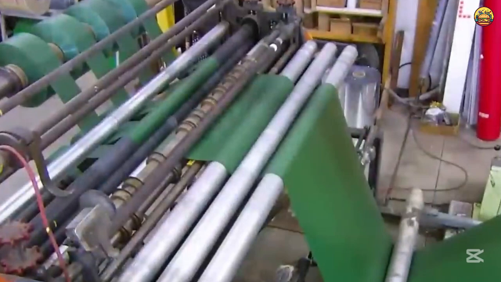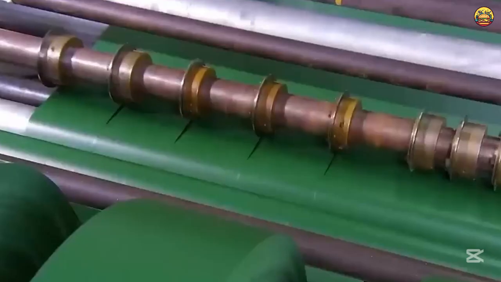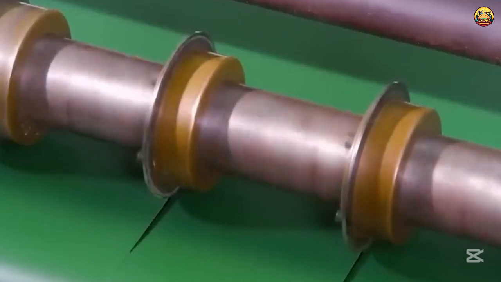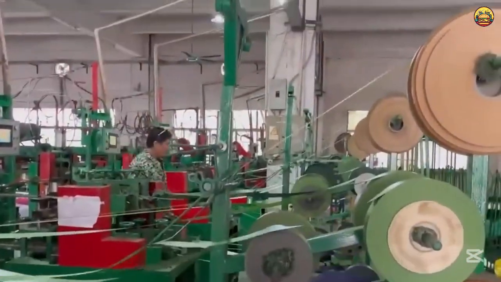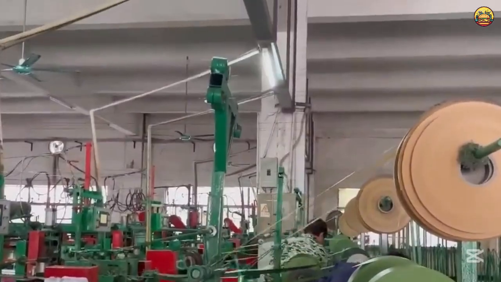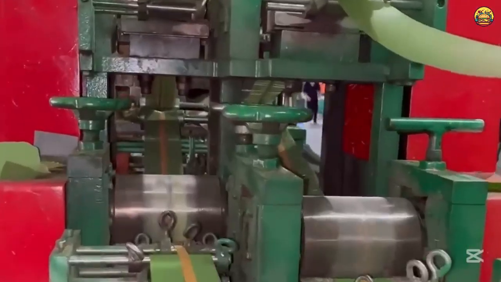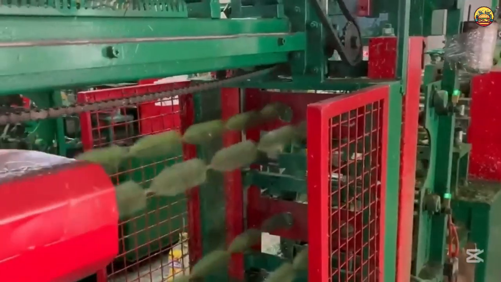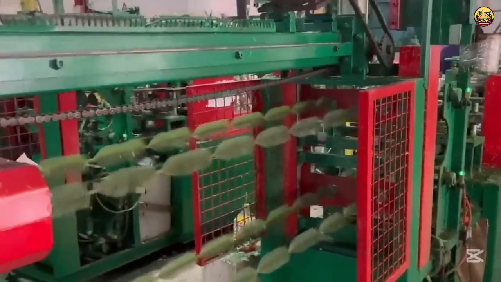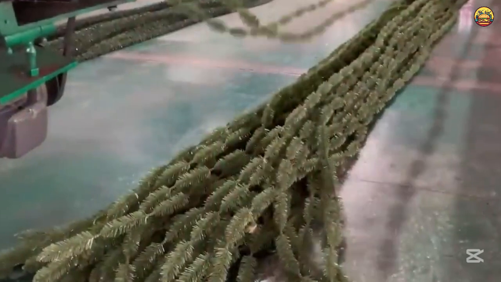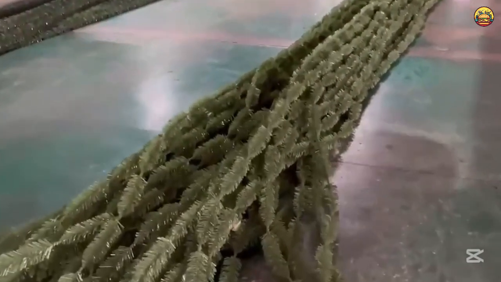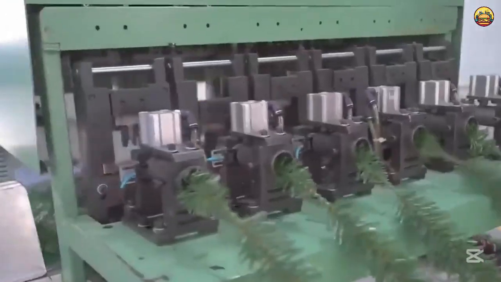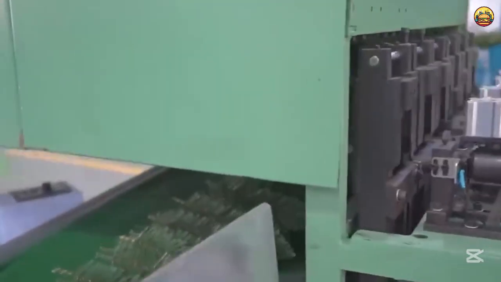The branches are made by cutting polyvinyl chloride into thin strips. Machines process these strips into fine slivers that resemble needles. The number of these needles on a single branch can range from 500 to 1,000. These slivers are then attached to a metal wire, which is bent into the shape of a branch. Depending on the size of the tree, a single model can include anywhere from 50 to 150 individual branches.